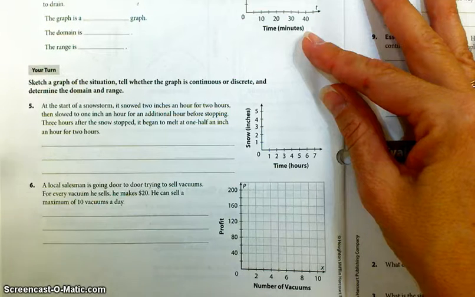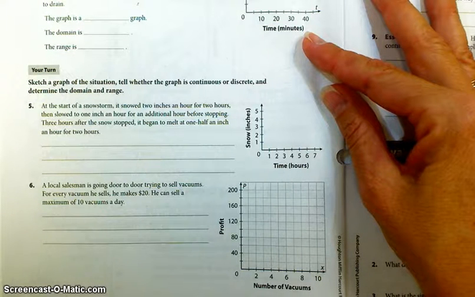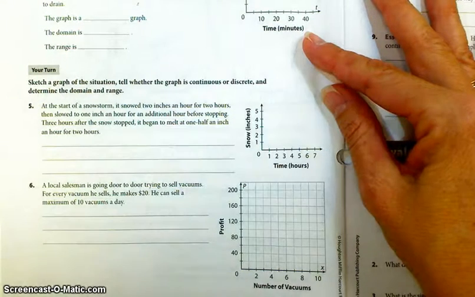All right, and then the other one says a local salesman is going door to door trying to sell vacuums. For every vacuum he sells, he makes $20, and he can sell a maximum of 10 vacuums a day.